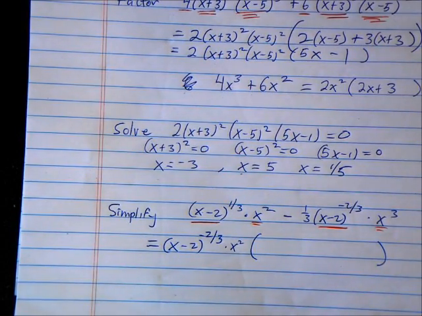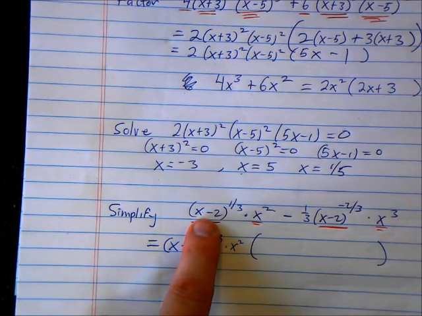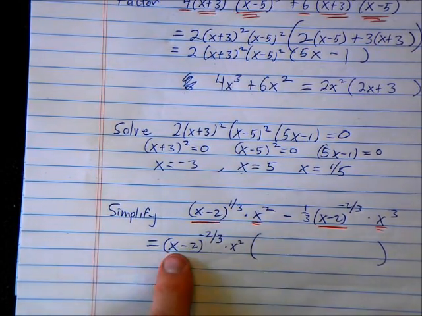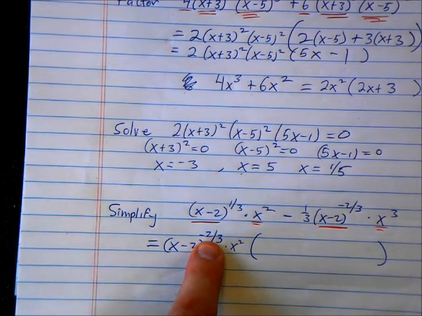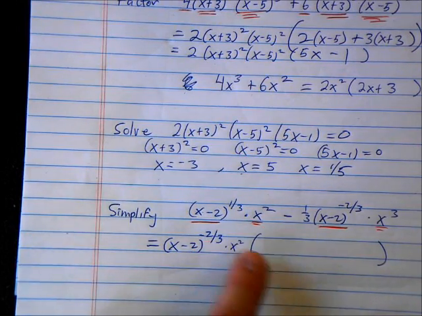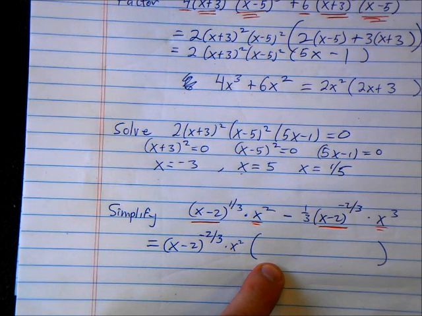All right, now comes the hard stuff. We started with an x minus 2 to the 1/3, and we factored out an x minus 2 to the negative 2/3. So how many x minus 2's are left? Excellent. You subtract the power.